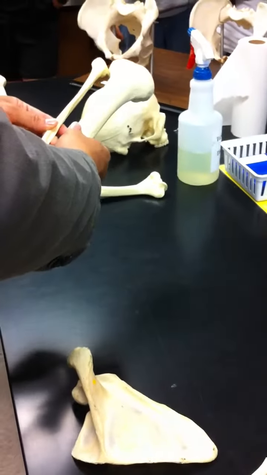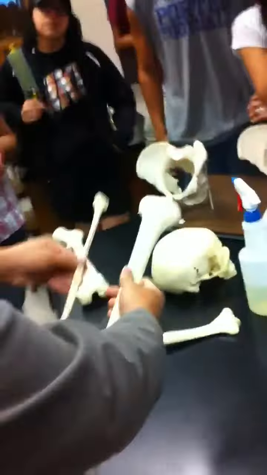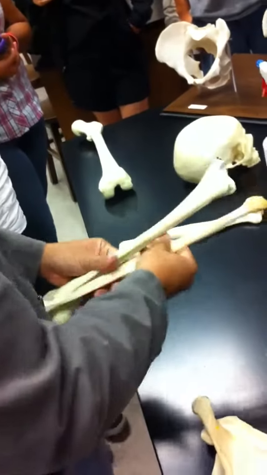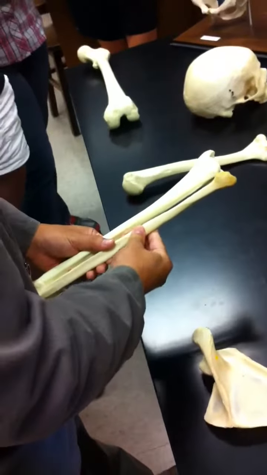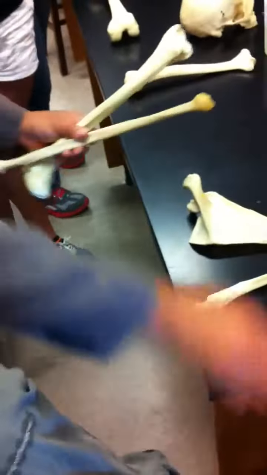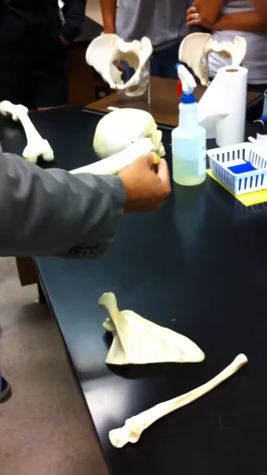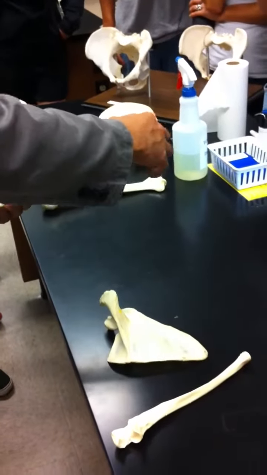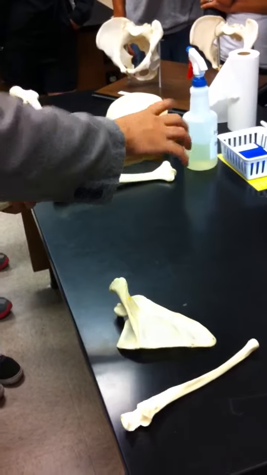The fibula is always lateral. This bone actually doesn't belong here, but let's just pretend it was. These are the ones that make those bumps on your ankle. So remember the fibula is lateral, so this is the lateral malleolus, and the tibia is more medial, so this is the medial malleolus.